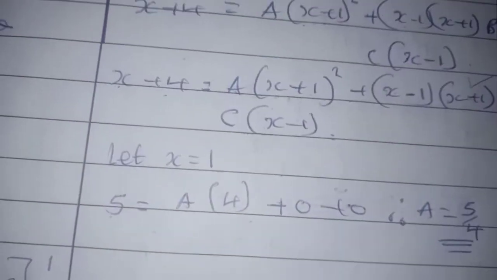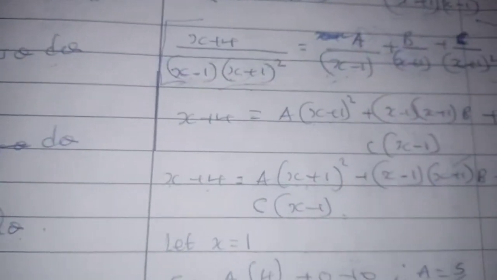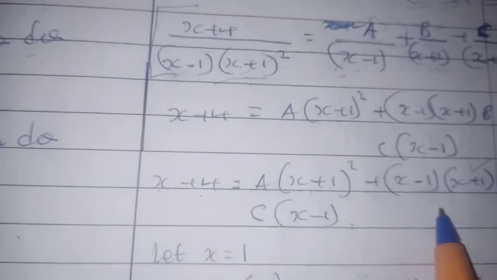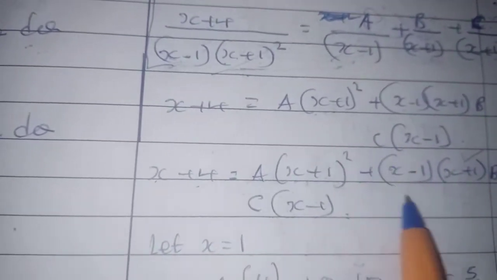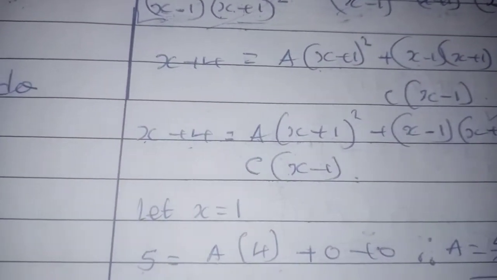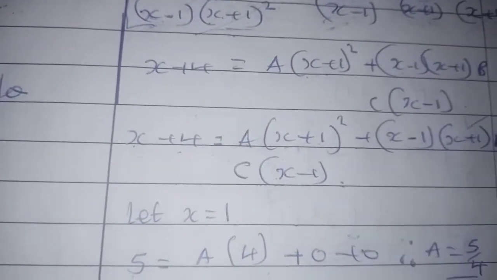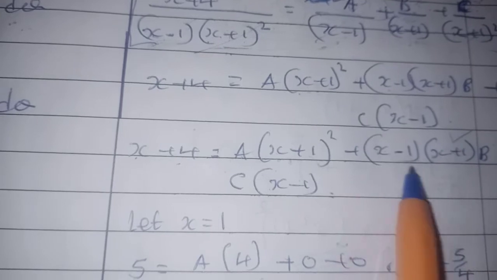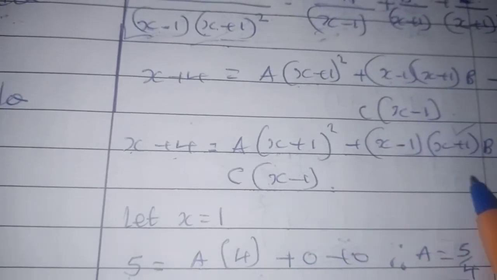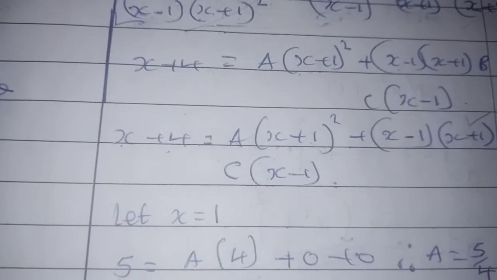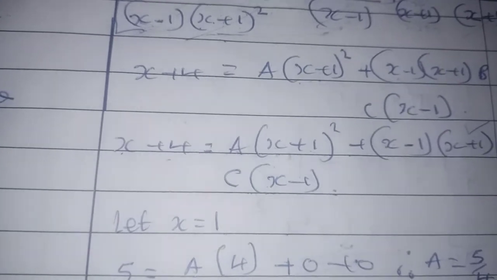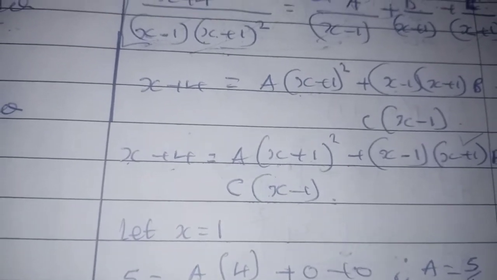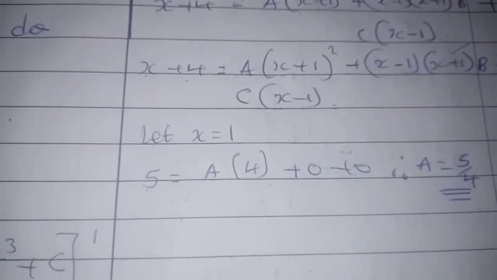Let's continue. We want to remain with only b. What should we do? But we have the value of a. So we have the value of a. So we want to make c to be 0 but b to be a number, which what should we substitute there for us to obtain that 0?